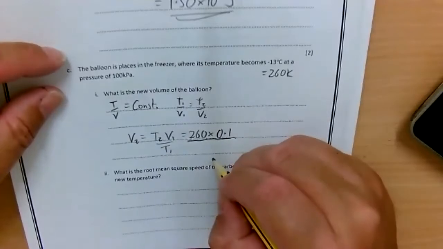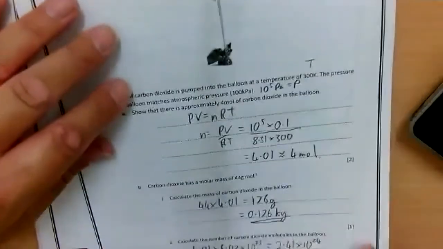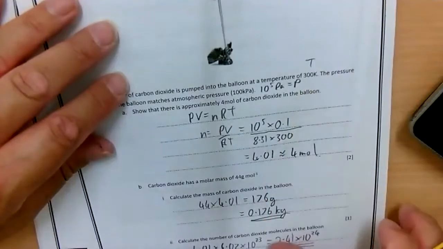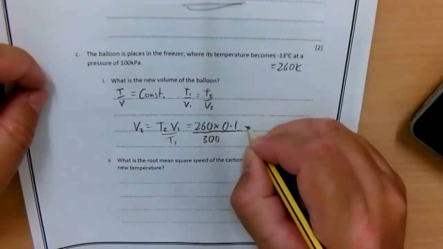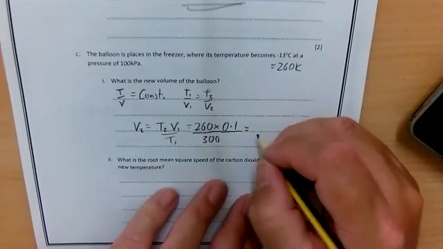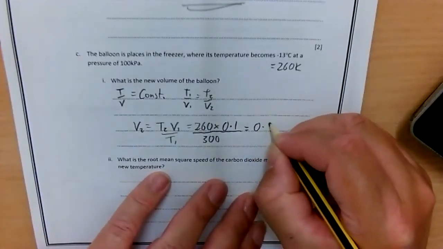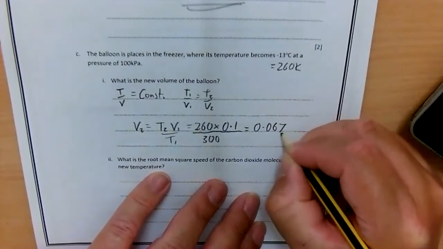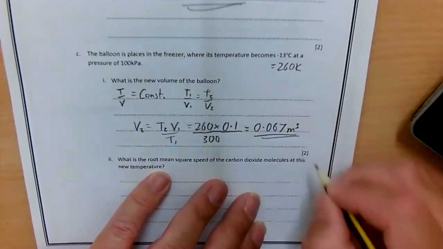Divide it by the absolute temperature we started out with, which, again, we go to the beginning of the question. It tells you it's 300 Kelvin. So it should give you a volume of less than 0.1. So you just plug that into your calculator and it comes out to be 0.067. Well, it's 0.06 recurring meters cubed. Okay, it's worth 2 marks.